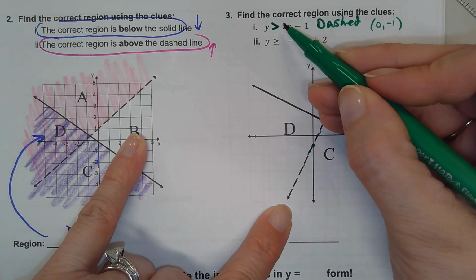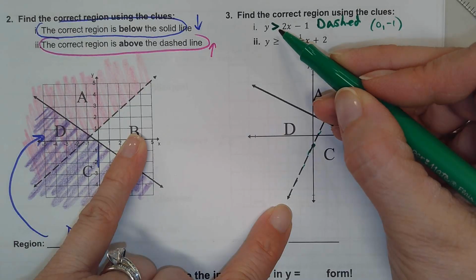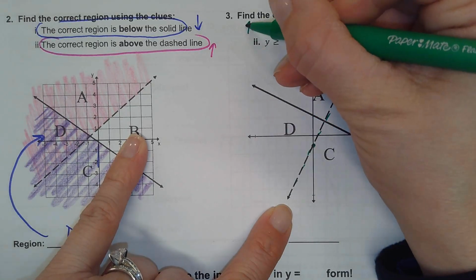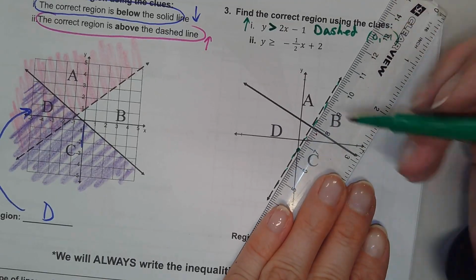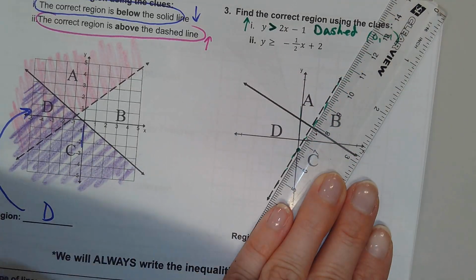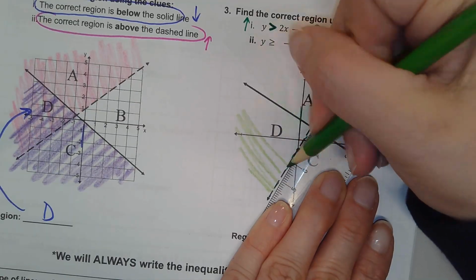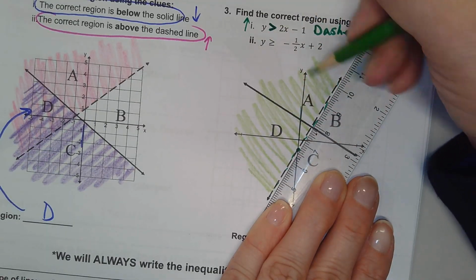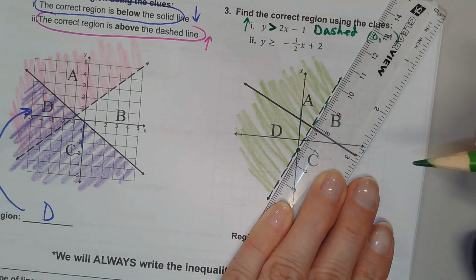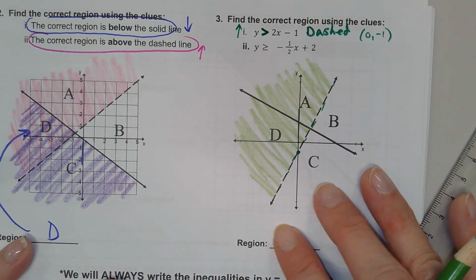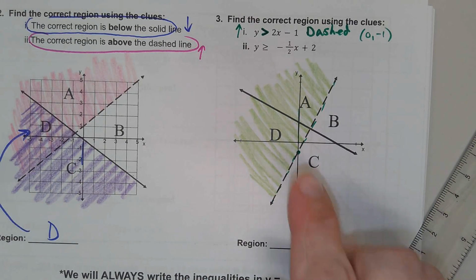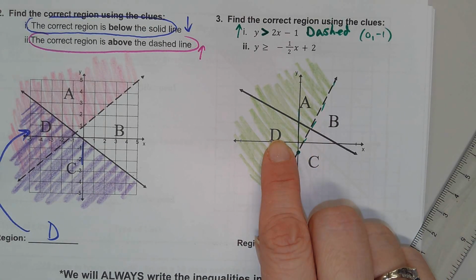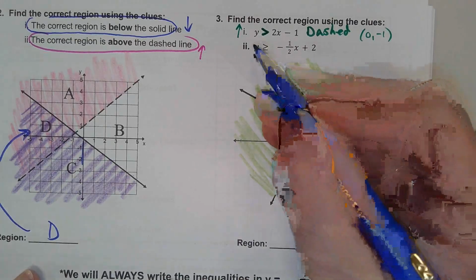And they want it to be more. So that means I'm going to shade above the line. When you look at the line right here, when you shade above and you go up, it's all of the sections A and D. But that's not enough, because now I need to find the correct region. I need another clue. So let's take a look at the second one.